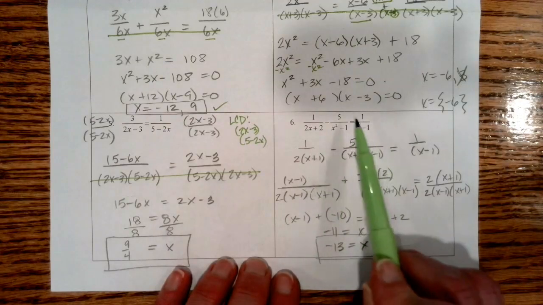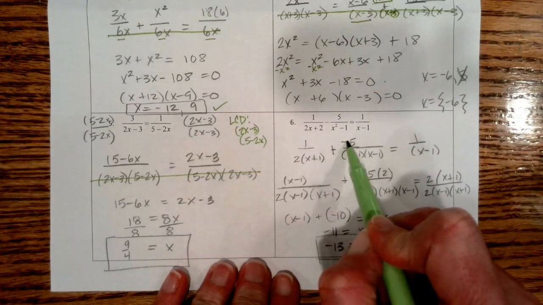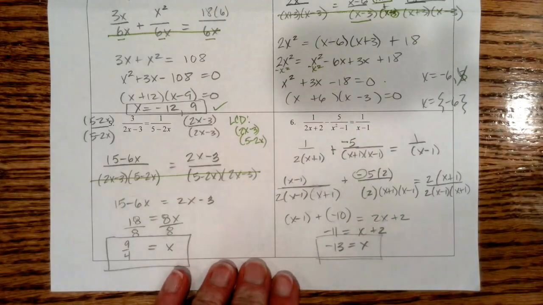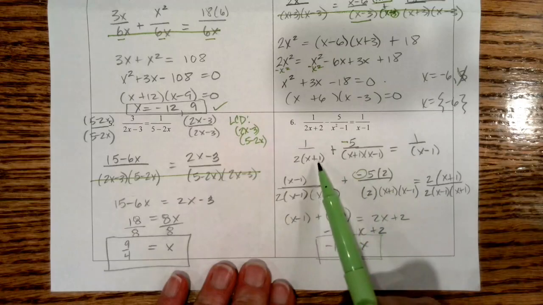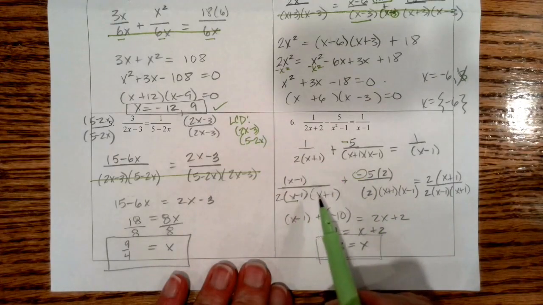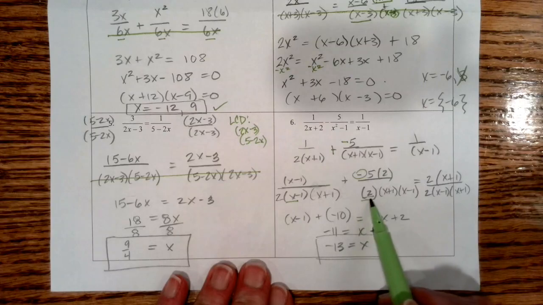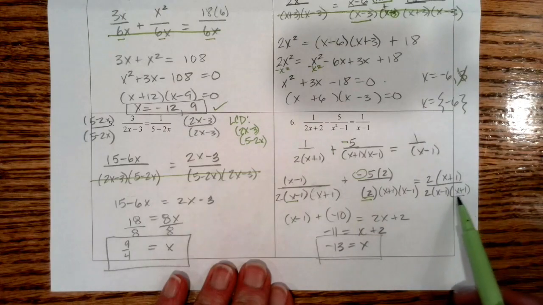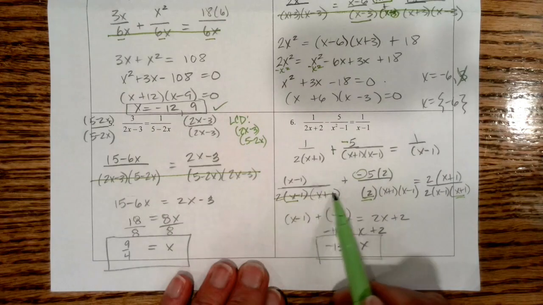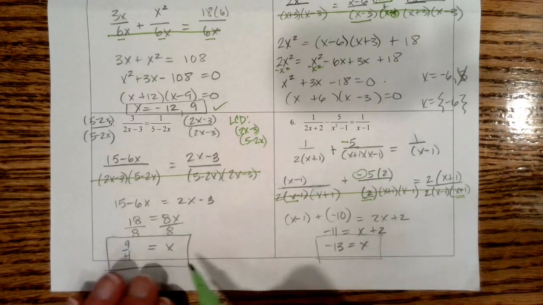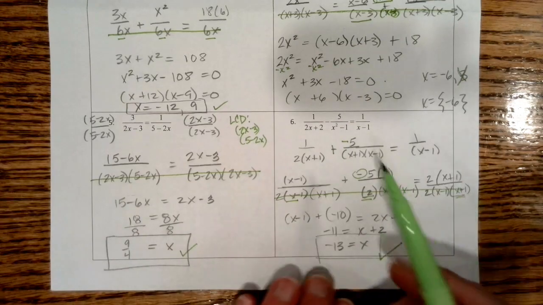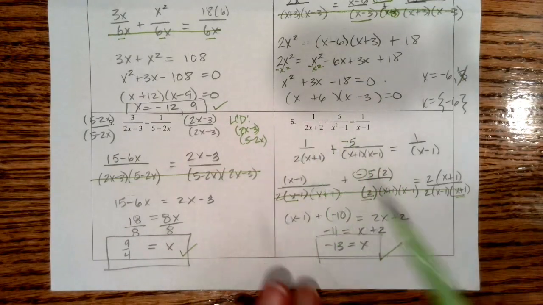Factor. Don't forget to add the opposite. So here's that negative we need to watch. Once my denominators match, this guy needed an x minus 1, this guy needed a 2, and this guy needed an x plus 1. Once they matched, I can cross them off. x minus 1 plus negative 10 is equal to 2x minus 3. Solve for x, and when I went ahead and checked it, a negative 13 is not going to cause any problems up here.